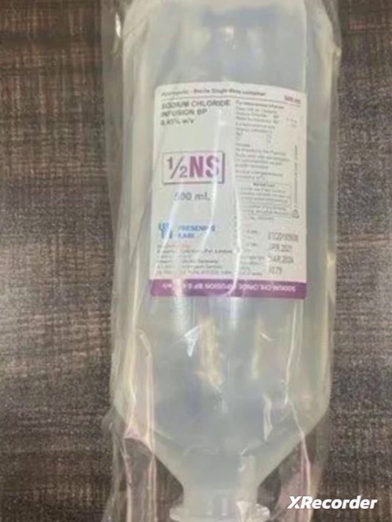This is the picture of half percent NS, and it's a hypotonic solution.